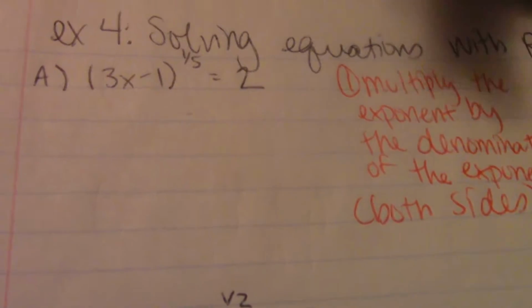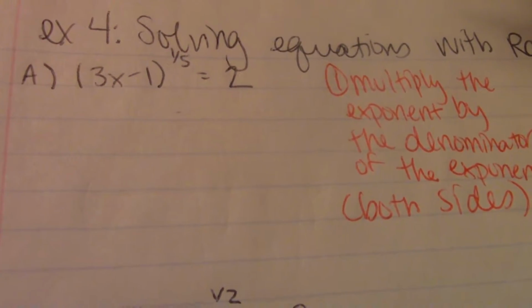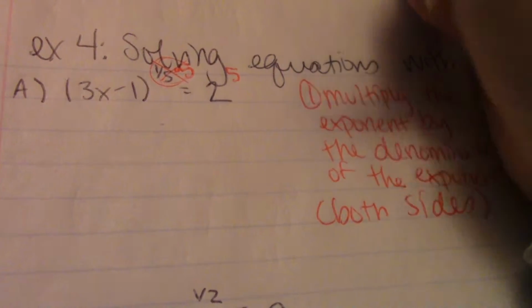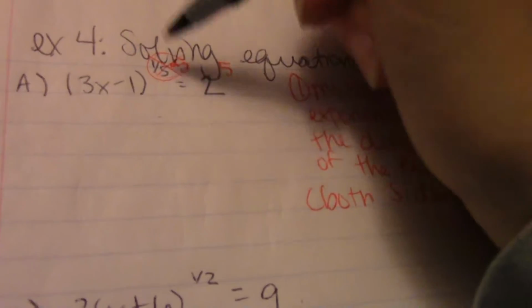So I'm going to look at the bottom. If I take that 1/5 times 5, this goes to 1. This goes away. If I do it to one side, I have to do it to the other. So now, because this went away, I've got 3x minus 1 on one side, and 2 to the 5th is 32.